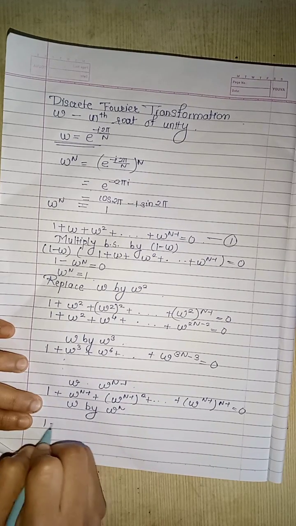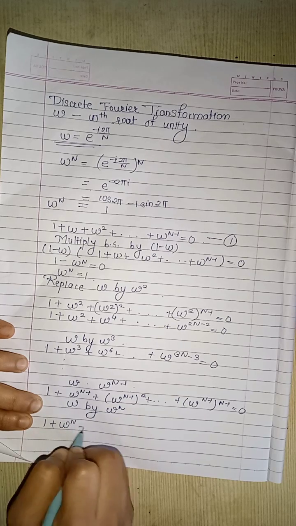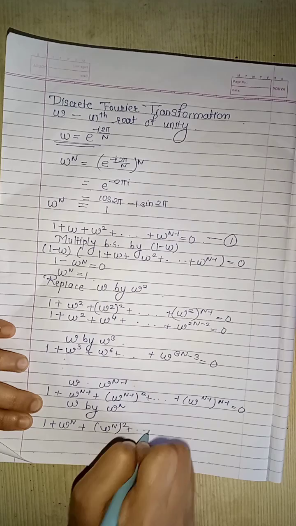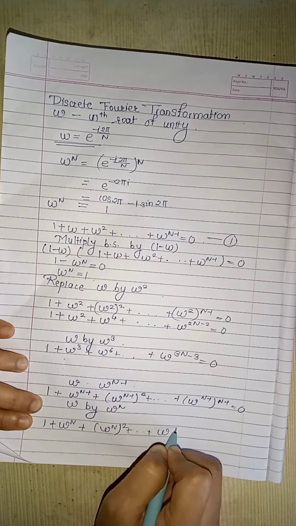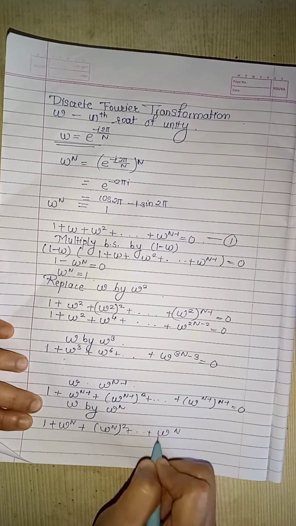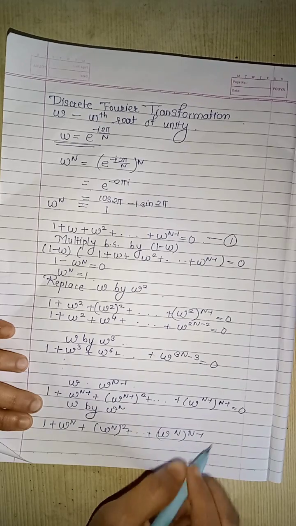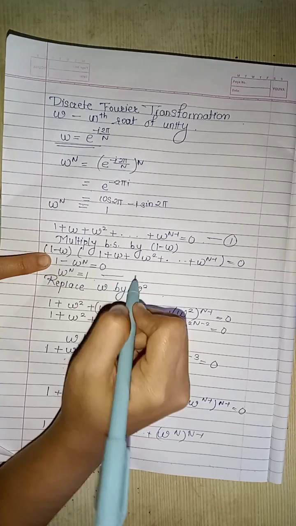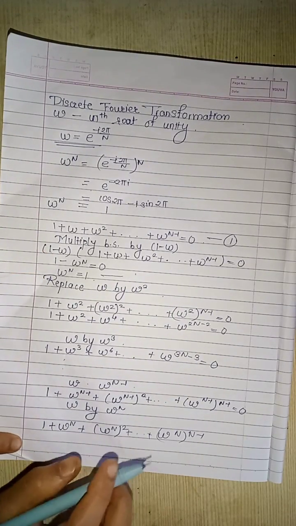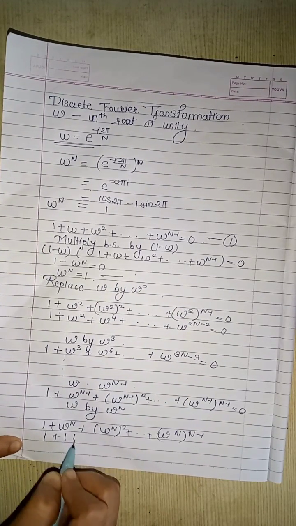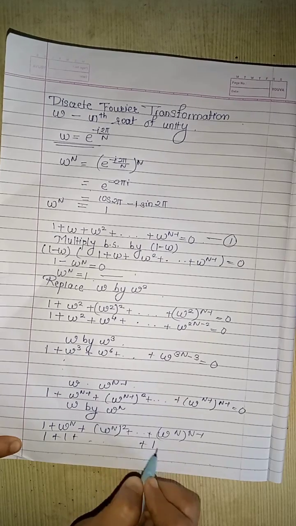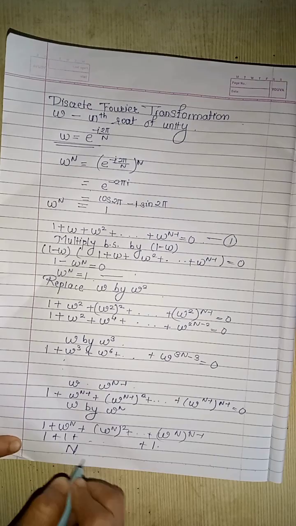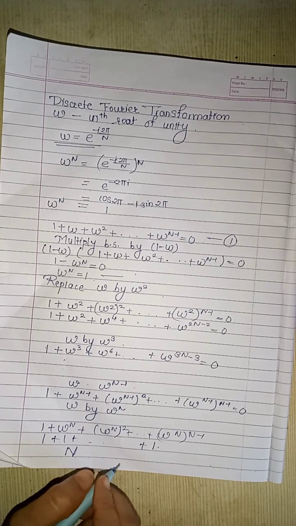Then we'll get 1 plus omega raised to n plus omega raised to n whole square plus up to so on, omega raised to n into n minus 1. Now we know that omega raised to n is equal to 1. We have found it out in this equation. So substituting its value, we'll get 1 plus up to so on plus 1, which is totally n times. Therefore we can directly write it down as n.